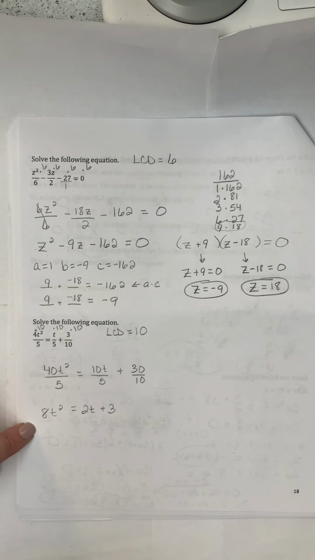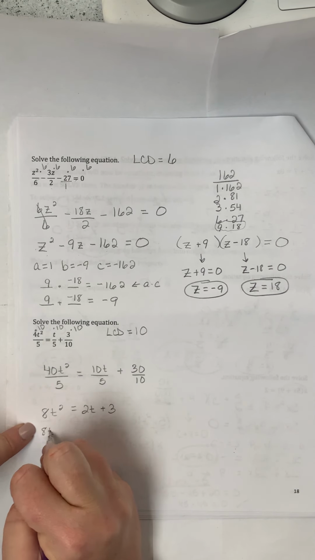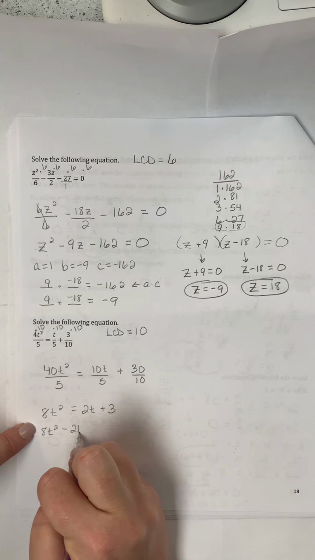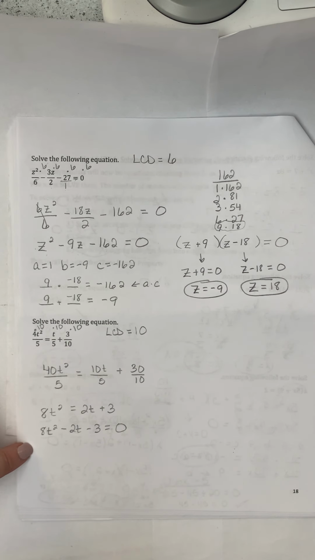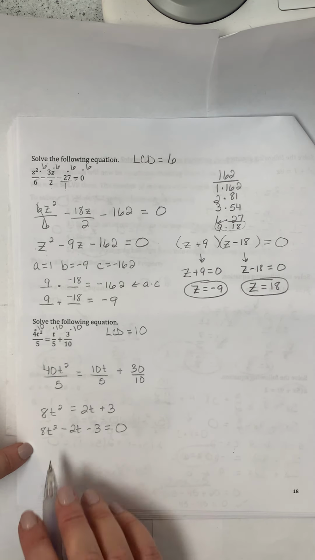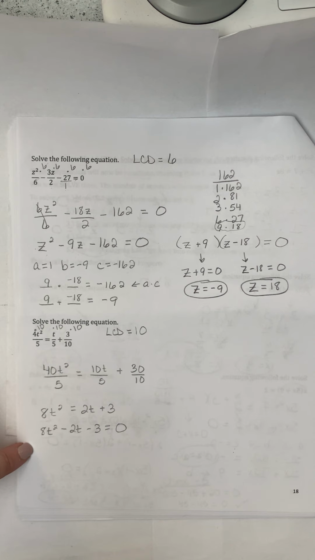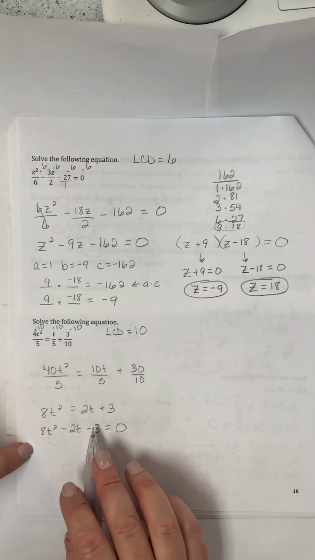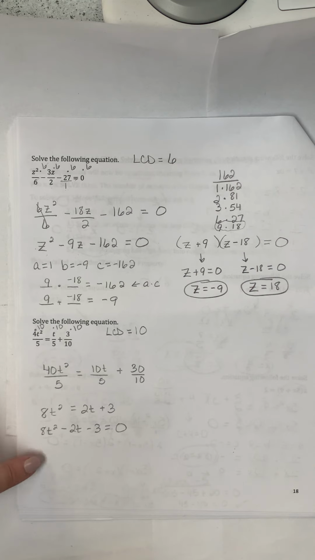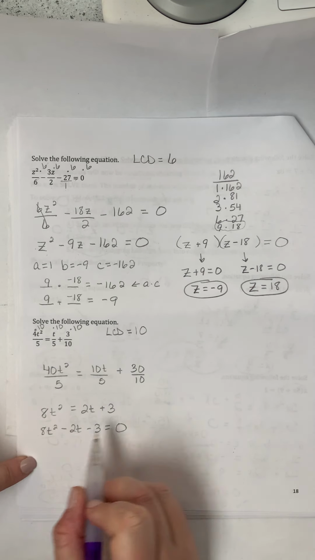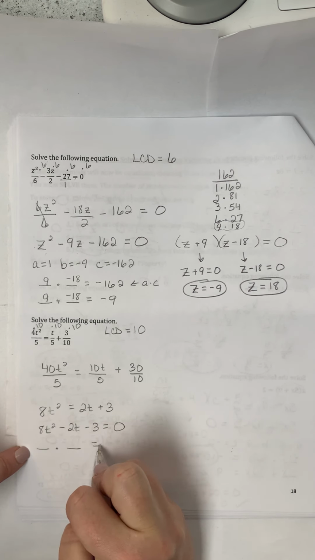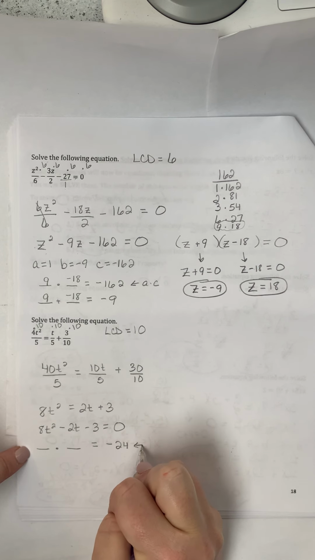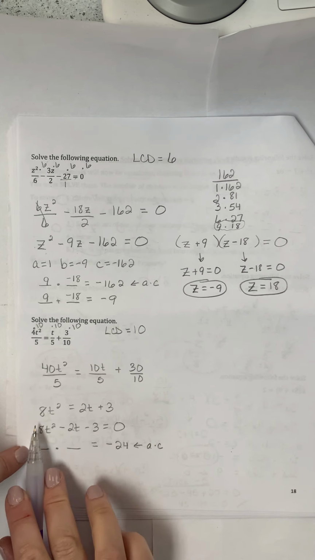Okay, now that our fraction's gone, we need to equal 0. So I'm going to subtract 2t. I'm going to subtract 3. And there's my new little trinomial. Okay, I do not see a GCF. Definitely not a PST. I haven't been looking for those, but it's not a PST. 8 is not a perfect square. 3 is not a perfect square. This is also not a monic, so I can't just put my parentheses in there. I'm going to have to go through those steps where I group. So I'm looking for two numbers that multiply together to give me negative 24, because that's A and C.